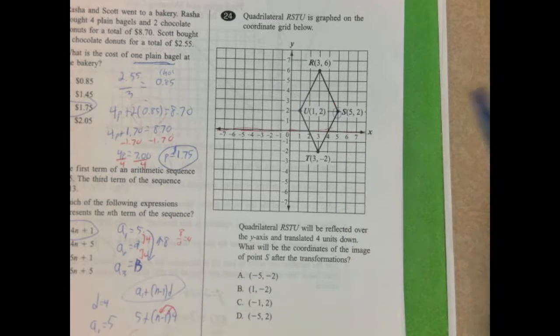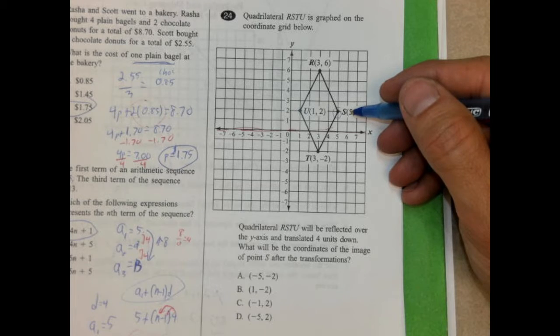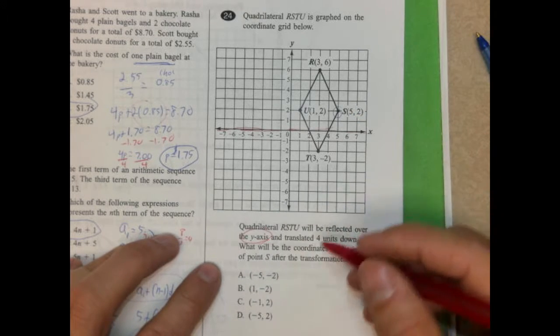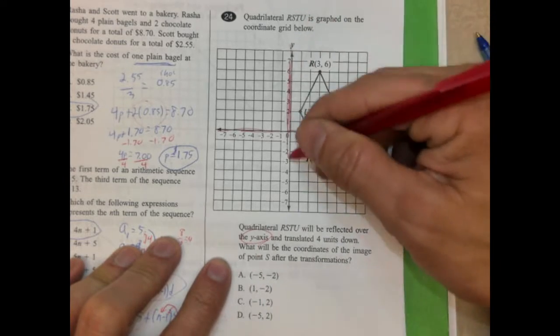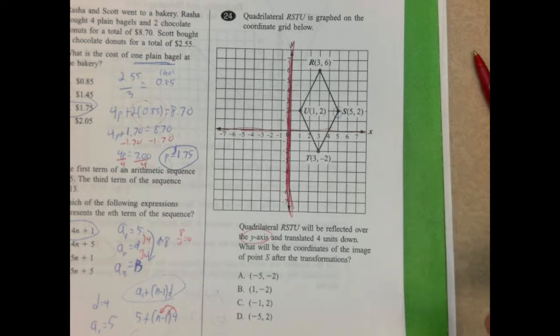So if you forget the rule, no big deal. I mean, for the rule, you just take the x value and change its. Sorry, I totally screwed it up. I am out of it today. I apologize, guys. A bit of a cold. The y-axis is right here. What am I doing? So that's the y-axis. That's why I don't do these in pen, right?